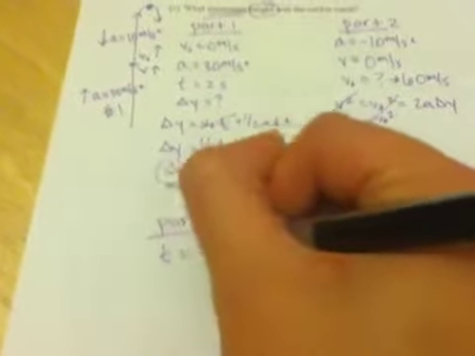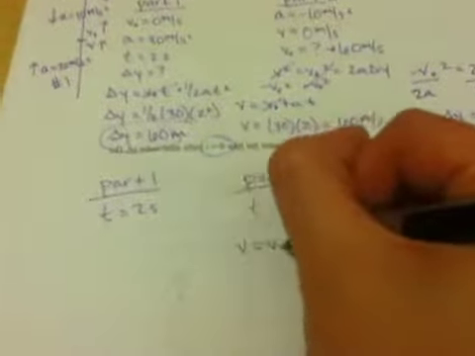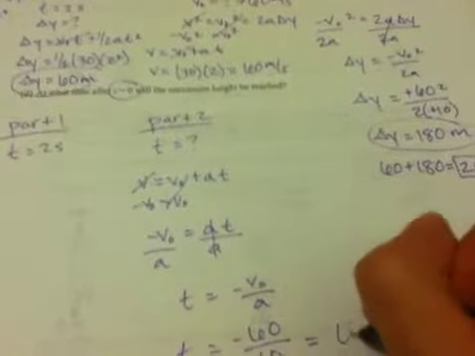Now it wants to know the time that it will reach the maximum height. For part 1, we already know that t equals 2 seconds. So now we need to find the time for part 2. Again, we can just use this equation right here. It's really easy. So this is going to be 0, subtract our v naught, so we get negative v naught equals at, divided by a. T is going to equal negative v naught divided by a. Plug in, we get negative 60 divided by negative 10, and we end up with a positive 6 seconds.